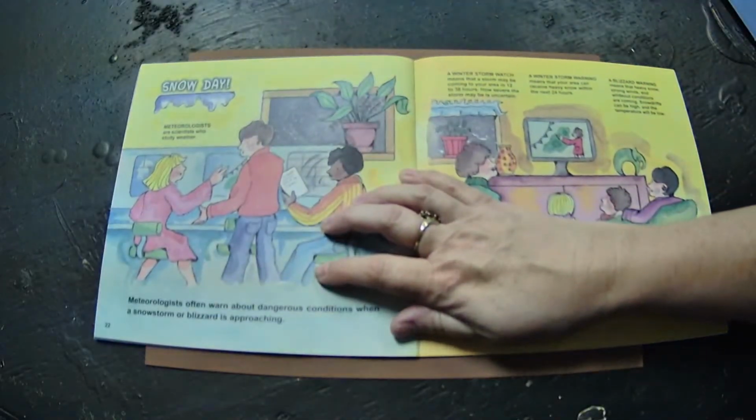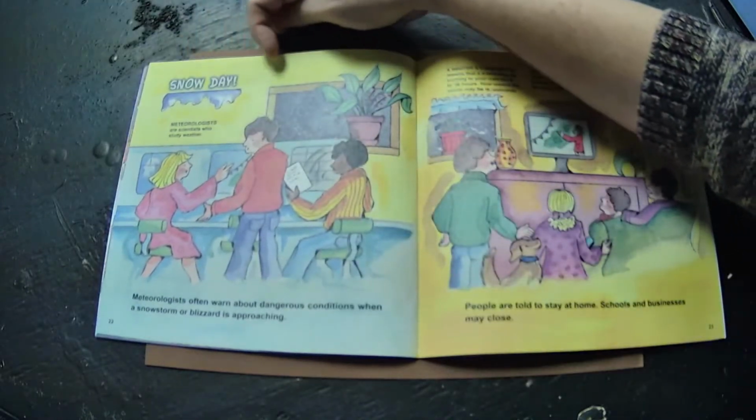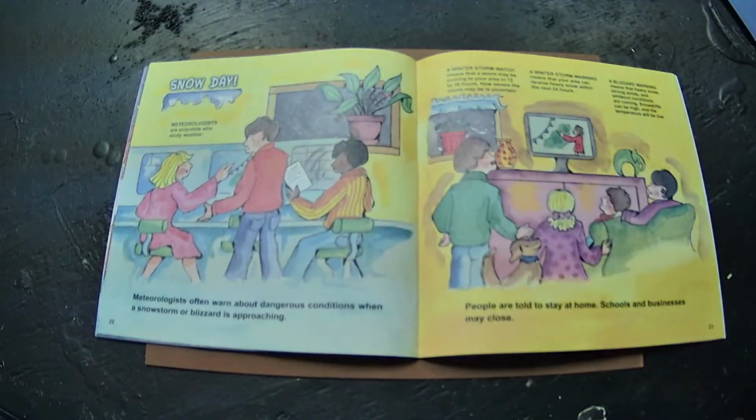Oh, then we have something all boys and girls like, a snow day. Meteorologists often warn about dangerous conditions when a snowstorm or blizzard is approaching. People are told to stay at home. Schools and businesses may close.